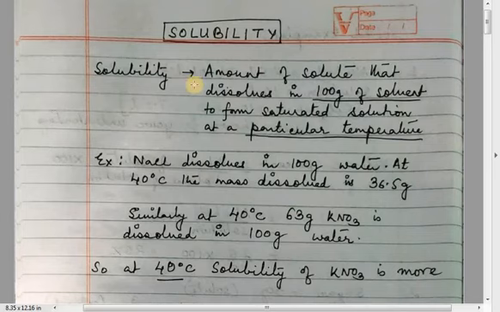Hello, today we will be doing the solubility part of the water chapter. What is solubility? It is the amount of solute that dissolves in 100 gram of solvent to form a saturated solution at a particular temperature. These two conditions are very important: one is 100 gram of solvent, and the other is a particular temperature.